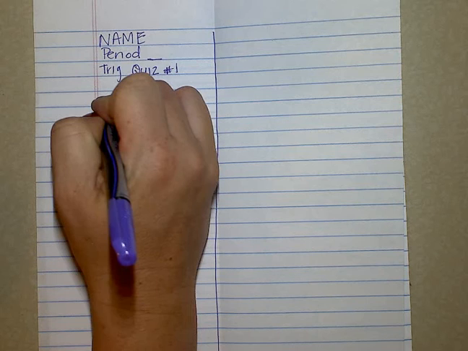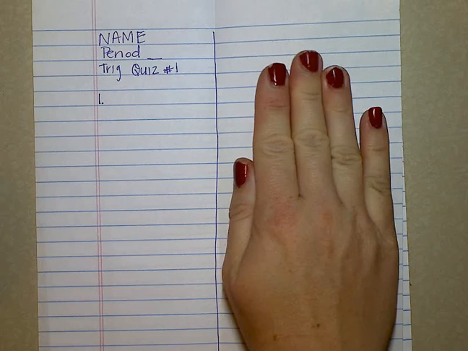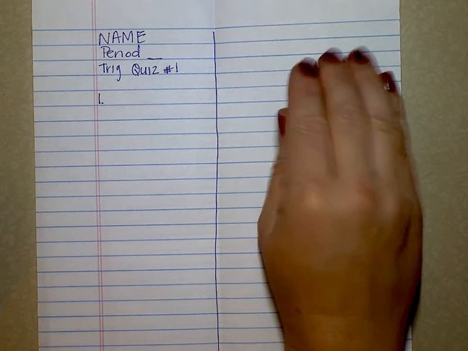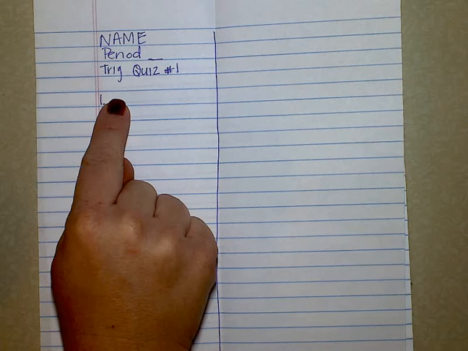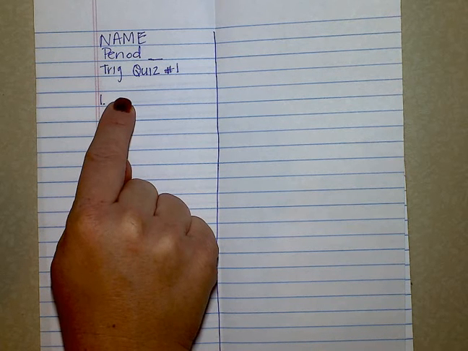Okay, write just number 1. Any work you want to show will go on the right-hand side. No work is going to be graded, okay? But any work you want to show is going to go on the right-hand side. Your answer, and only your answer, goes into this blank. Okay.